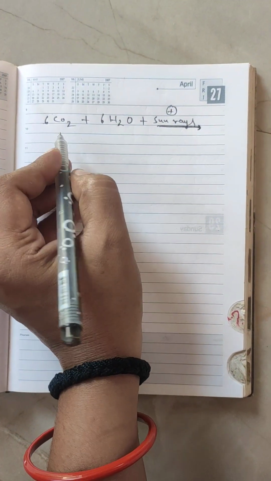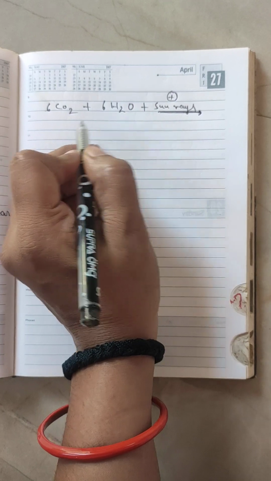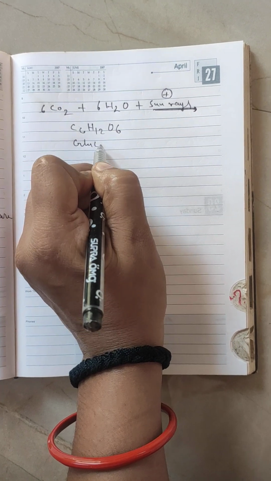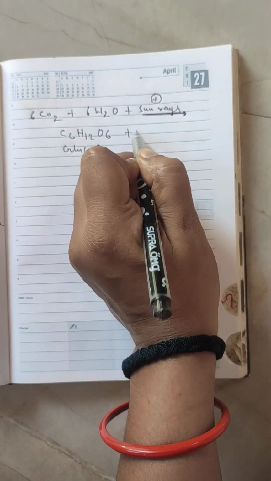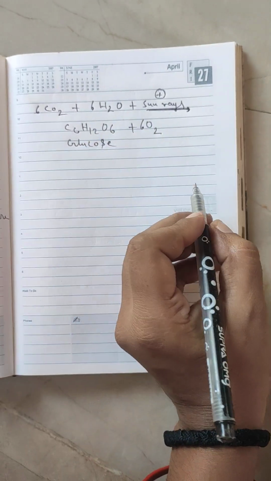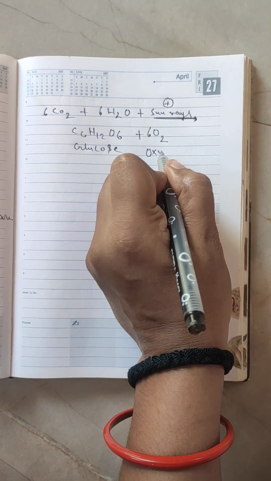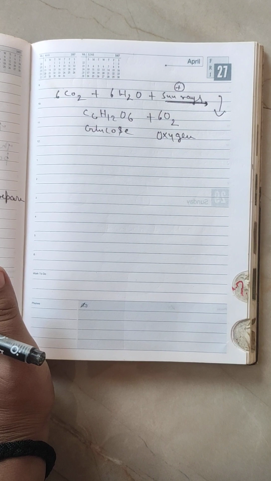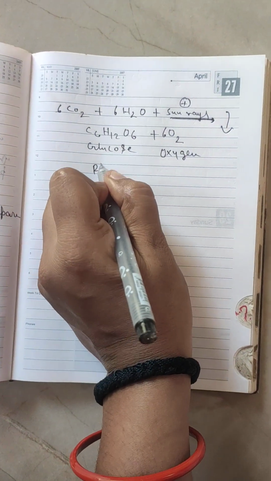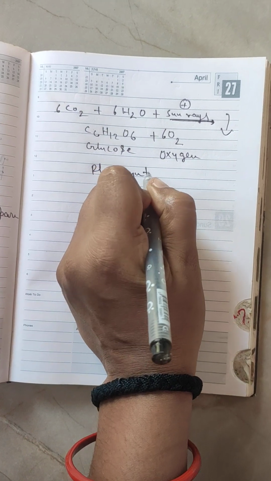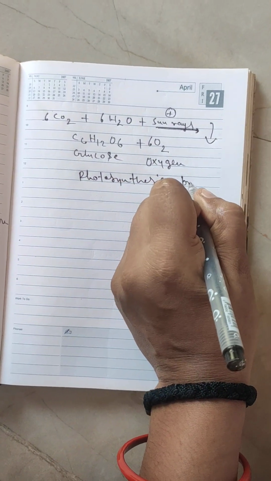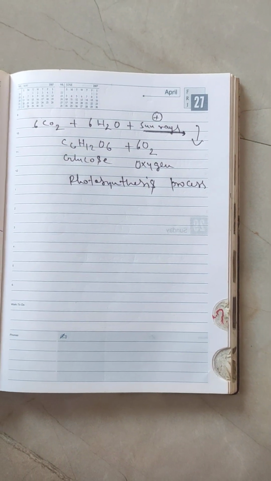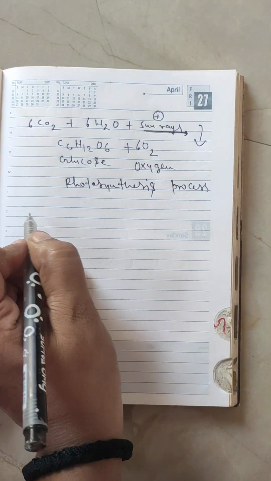Okay, so what will we get? We get glucose and oxygen, by which we can inhale. Okay, oxygen. So these things we get after completing the reaction of photosynthesis. Okay, so we must remember this. After getting this, a plant can prepare its own food.